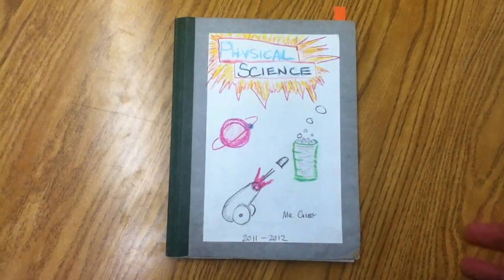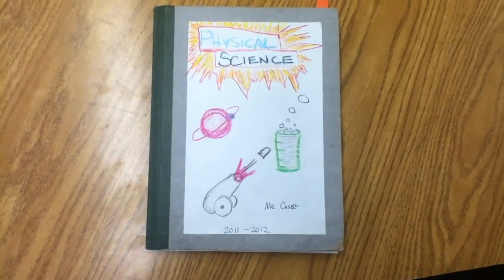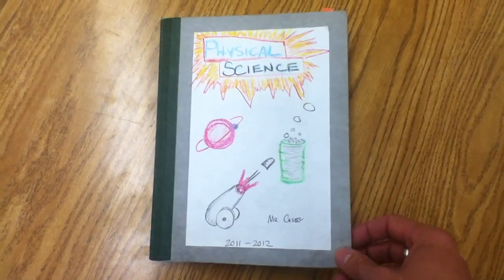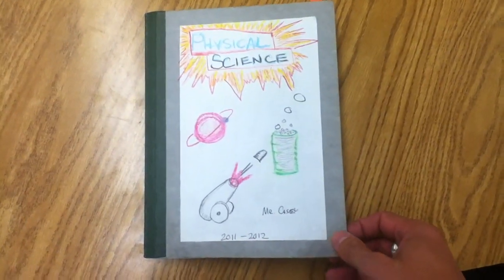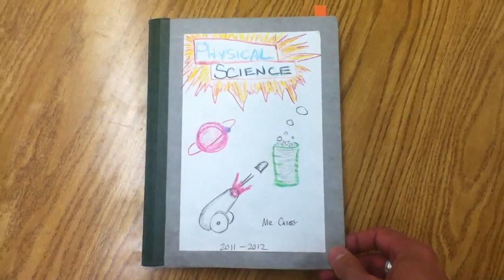What I'm doing now is I just want to show you the function and setup of a science notebook so that you guys have a good idea of what it's useful for and what the different parts are. So you'll notice the front cover, obviously that's so we can identify it and figure out what's going on, kind of personalize it a little bit.